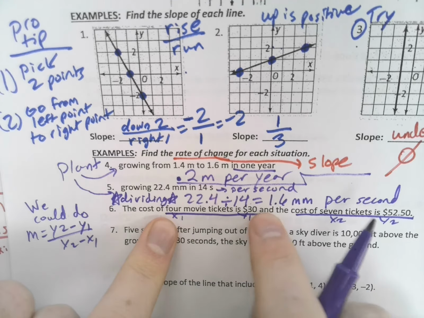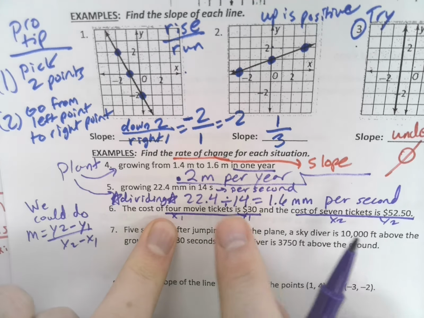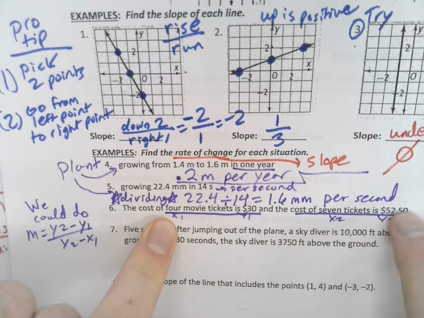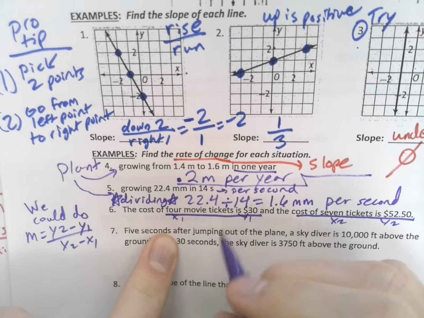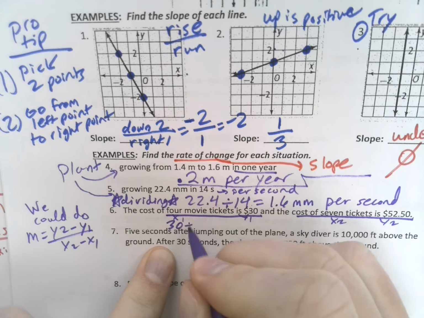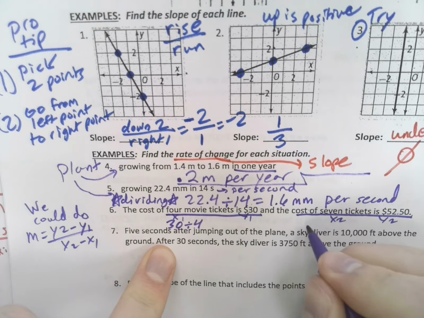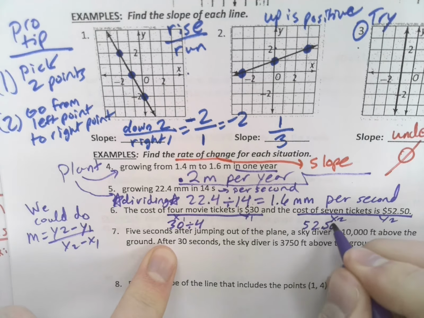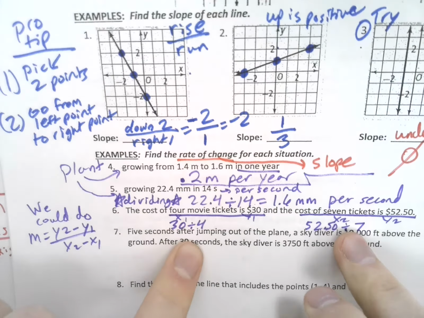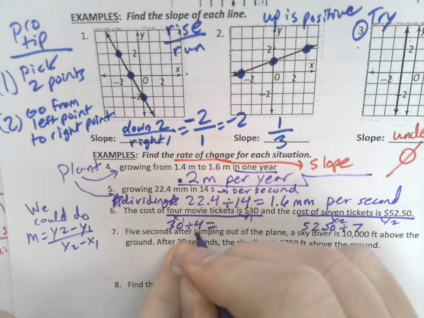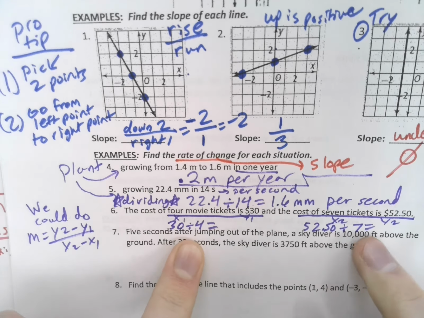So let's find out how much it costs per ticket. And if this cost per ticket and this cost per ticket are the same, we know we have our slope. So let's do 30 divided by 4, and 52.50 divided by 7.